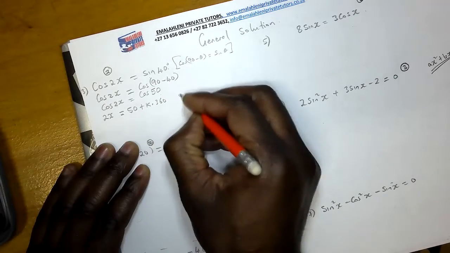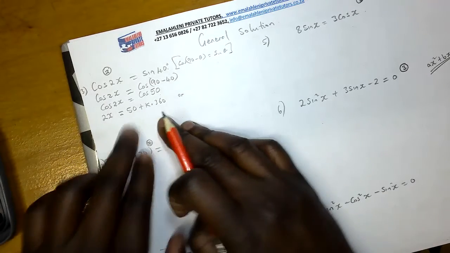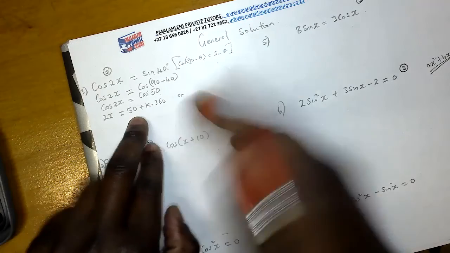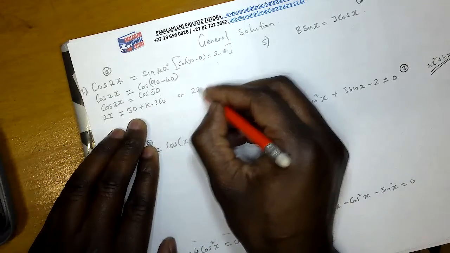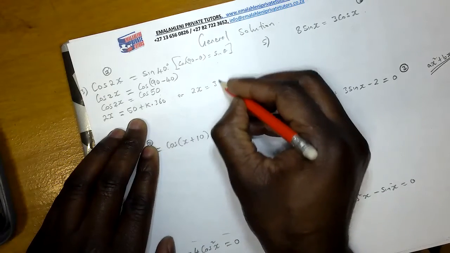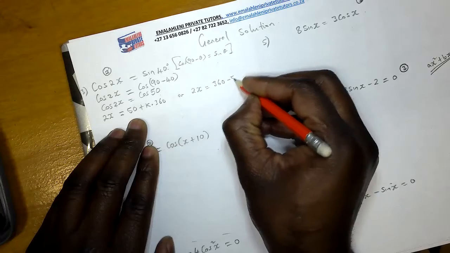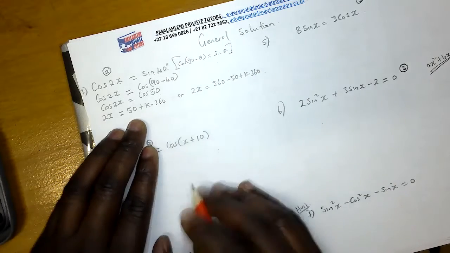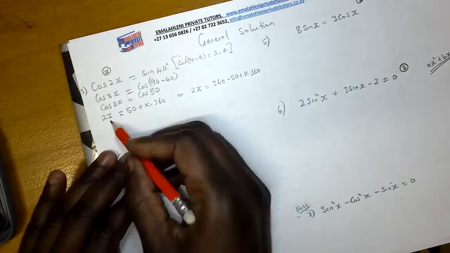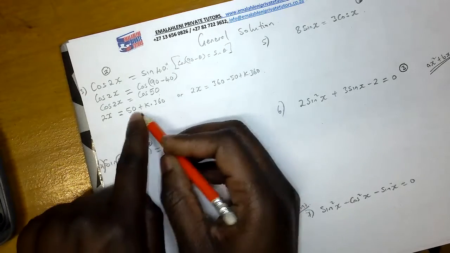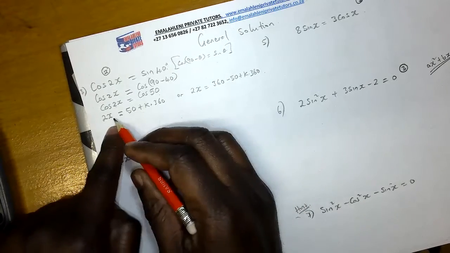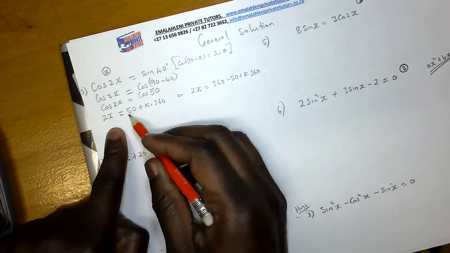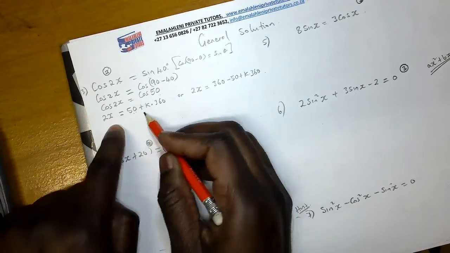Or the second angle for cos, how do you get it? We get it by saying 2x is going to be equal to 360 minus 50 plus k 360. That's the second angle. So from there, we continue to solve. Bear in mind here, you don't first solve saying you divide by 2, then you get 25, then you find the other angle which is equivalent to 25.